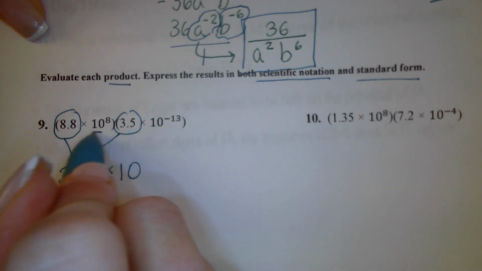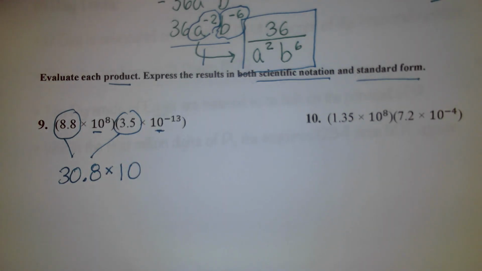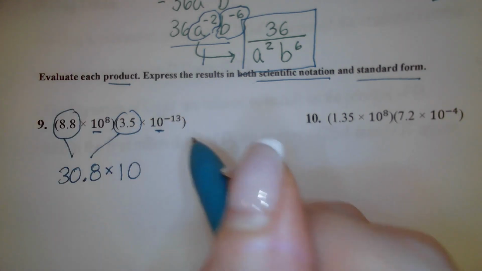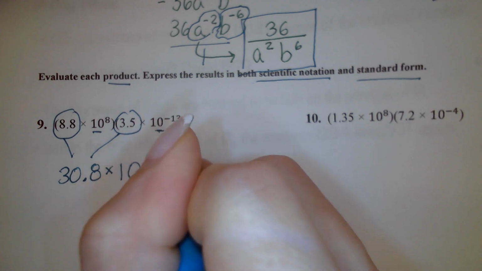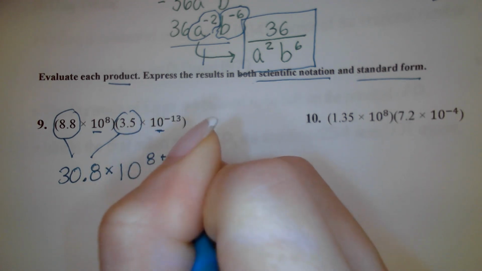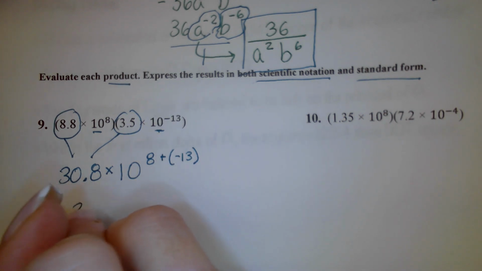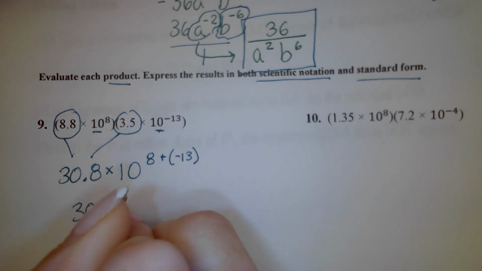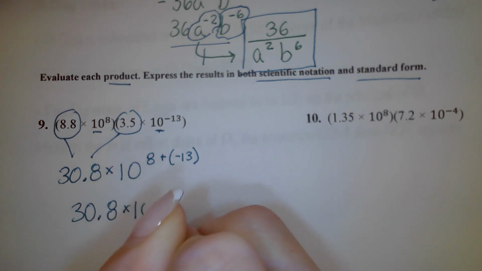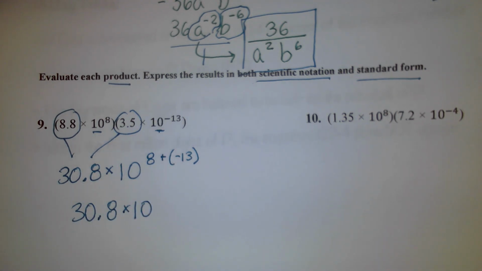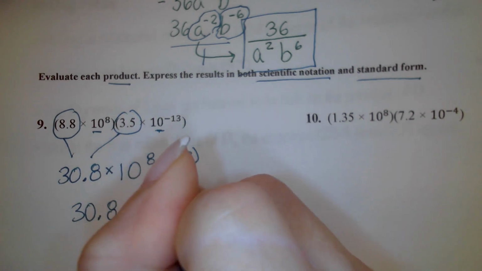Now I'm multiplying matching bases. So this is where we're going to add the exponents. So 8 plus negative 13. From here we get 30.8 times 10 to the 8 plus negative 13. Remember, use your calculators if you're unsure about your negatives. We don't want silly mistakes to cost us points. So this becomes negative 5.